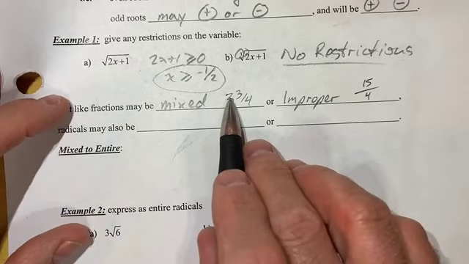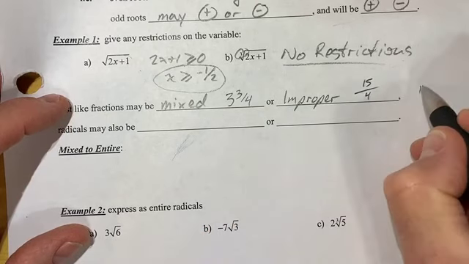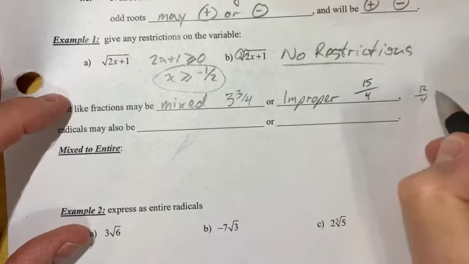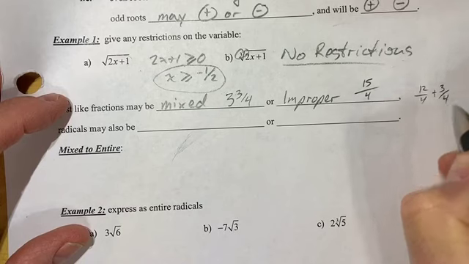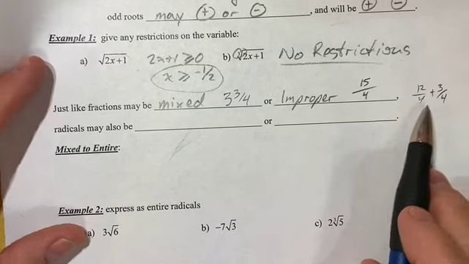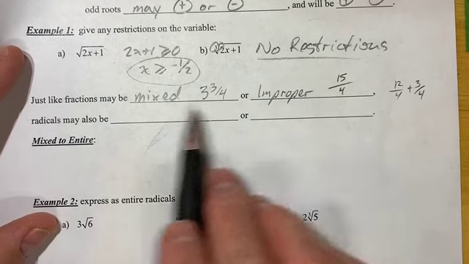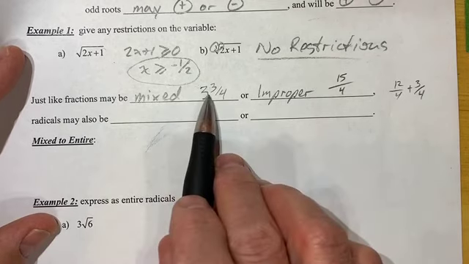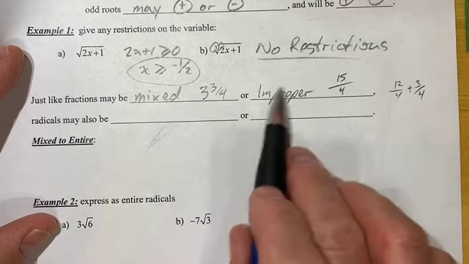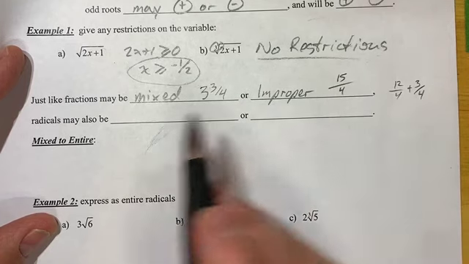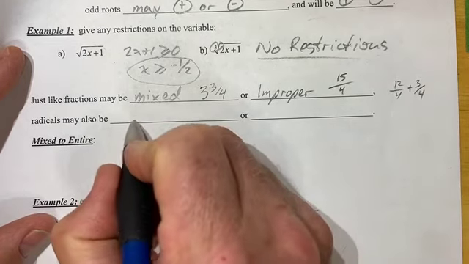How did I get that? I went 3 times 4. In other words, I made it 12 quarters plus 3/4. That's if you're going to be turning an improper or a mixed fraction back and forth. So in the same way, this is mixed. It has a whole number and a fraction. Improper, the entire thing's a fraction. So just like that, radicals could be mixed.